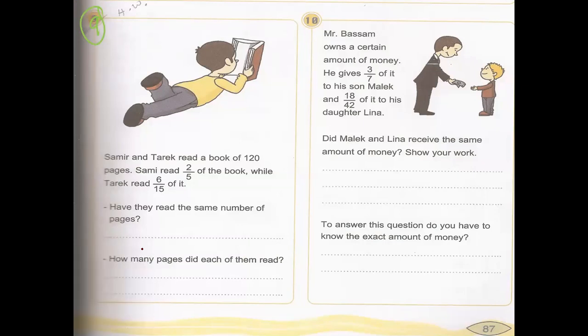Samir and Tariq read a book of 120 pages. Sami read 2 over 5 of the book, while Tariq read 6 over 15 of it. Have they read the same number of pages? Right. Sami read how much? 2 over 5. Tariq, how much? 6 out of 15. Did they read the same number of pages? When I say the same number, what do I mean by the same? I mean, are they equal or non-equal?